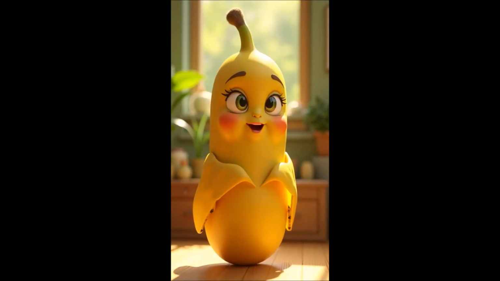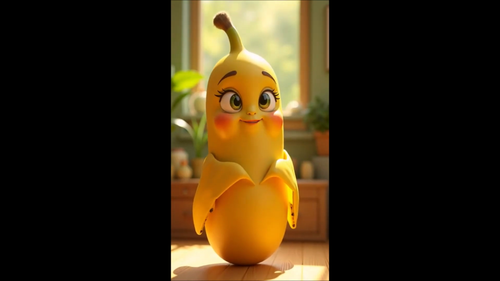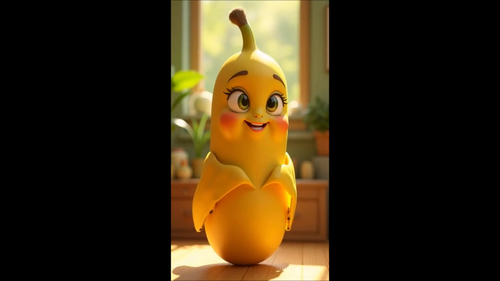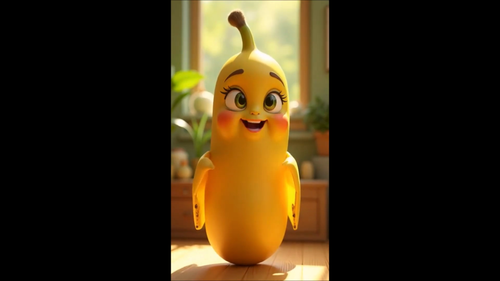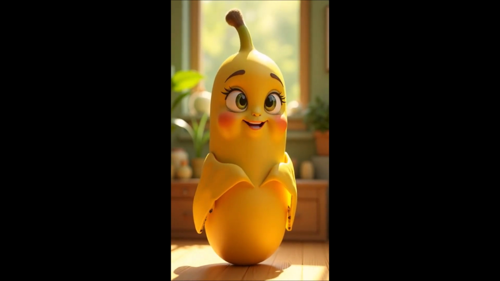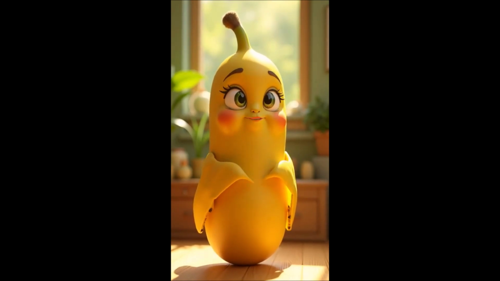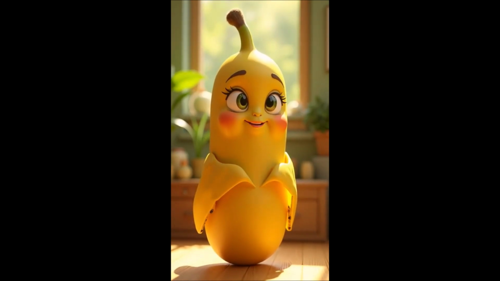Hey guys, with the new Talking Photos version 3 update, you can now create talking objects like fruits, vegetables, and anything else. For example, Anthony created this talking banana. If you'd like to learn how to create talking objects, check Anthony's step-by-step tutorial.